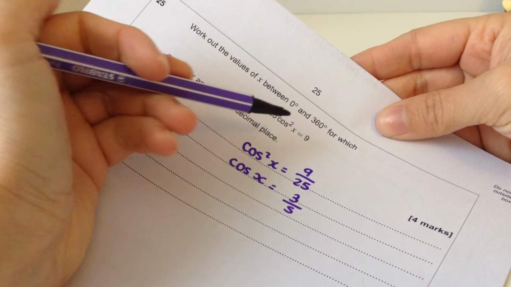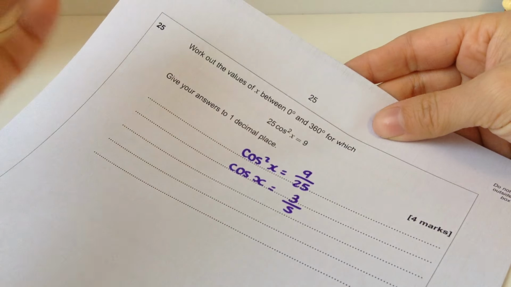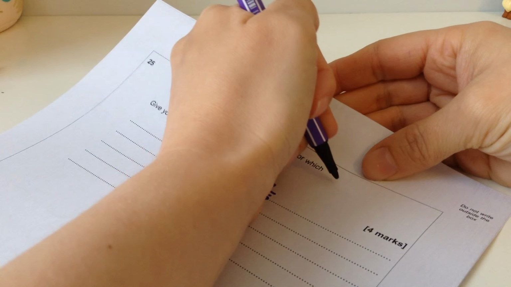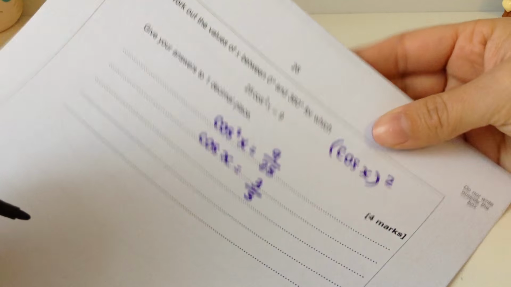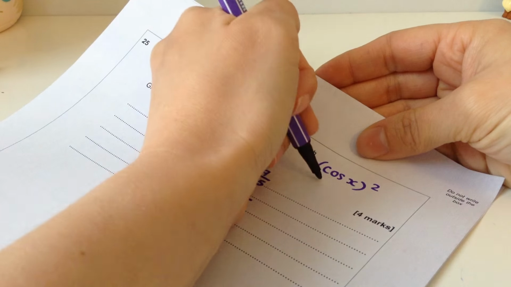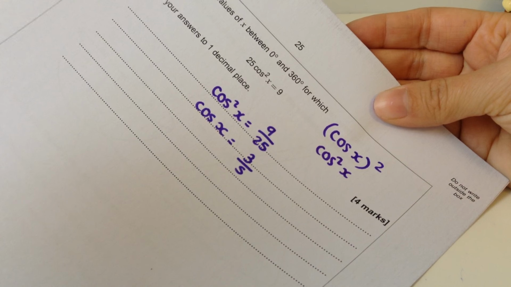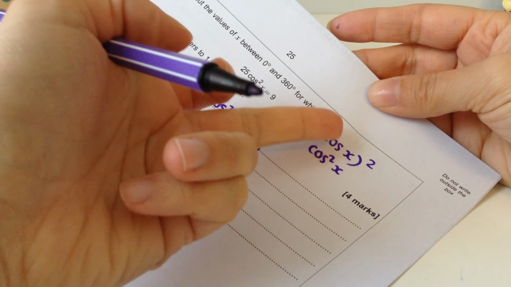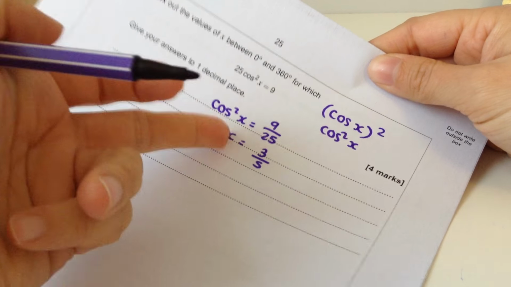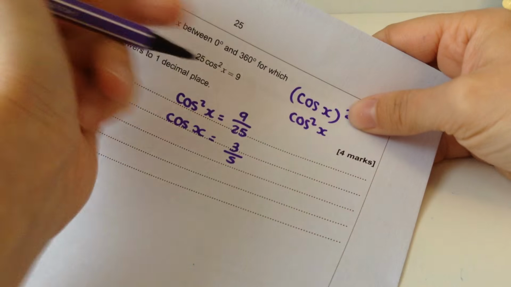Something that's kind of weird: when you square cos x, you don't write cos x squared, which it should really be, but for some reason we write cos squared x. It's just a weird notation, but it means you work out cos x and then you square it. So square rooting it would give that, it wouldn't give like cos root x or anything weird like that. It'd just be like that.